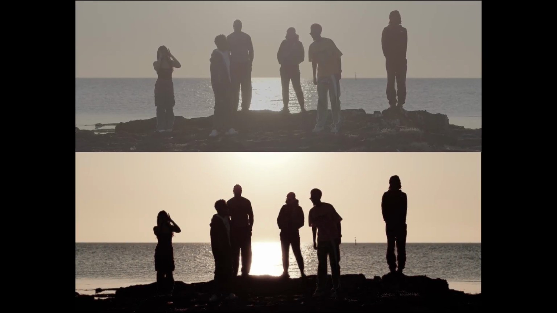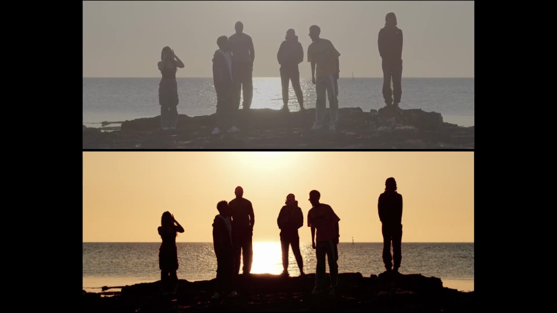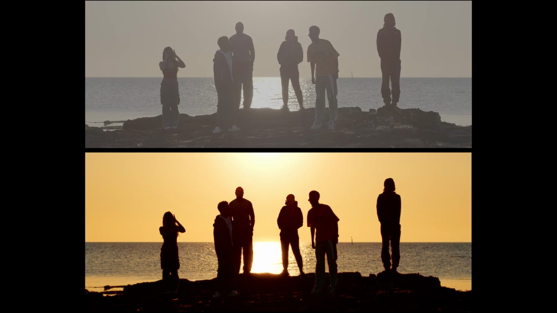Today I'm going to be showing you how to make a cinematic color grade from start until finish to get your footage to look from this to this. So without further ado, let's just get straight to it.